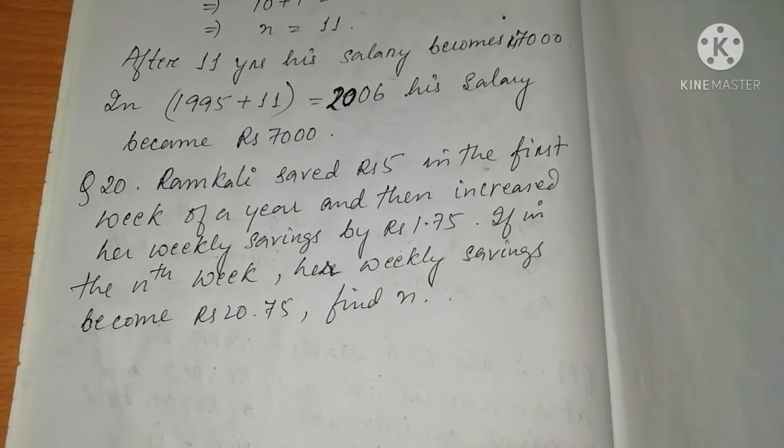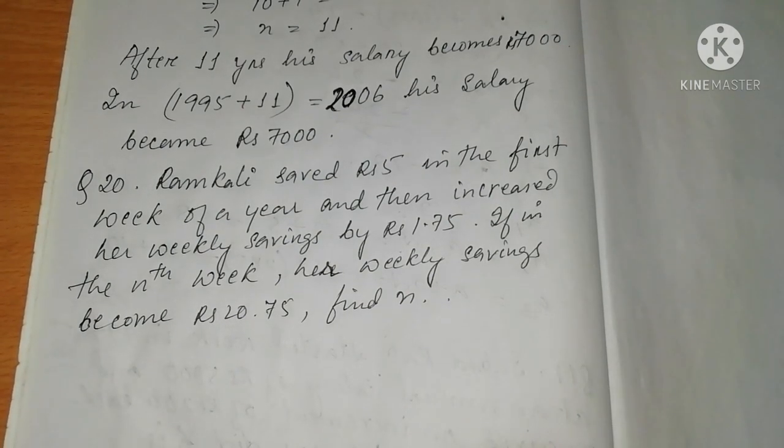Question number 20, the next question. Ramkali saved rupees 5 in the first week of a year and then increased her weekly saving by 1.75. If in the nth week her weekly saving becomes rupees 20.75, find n.